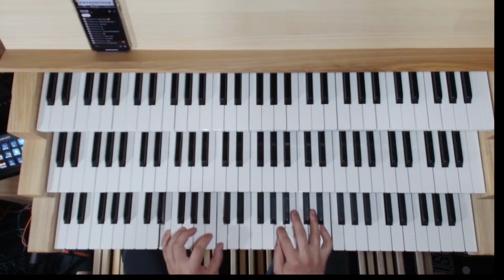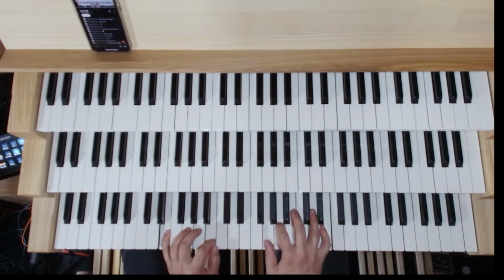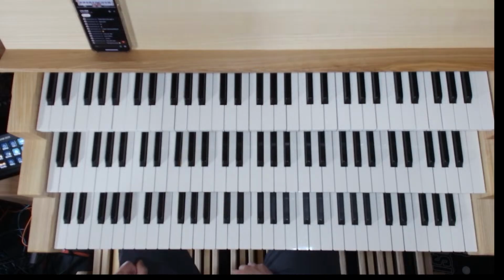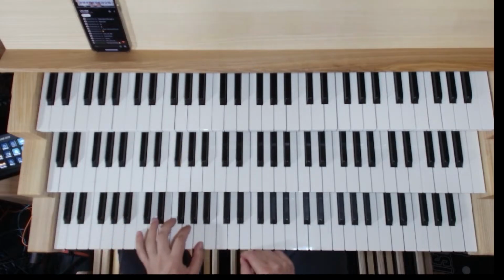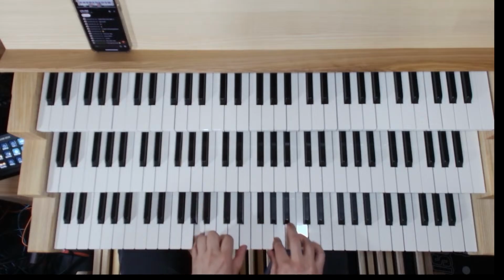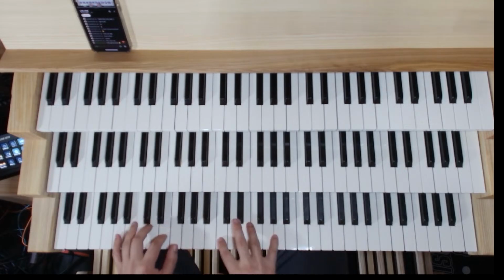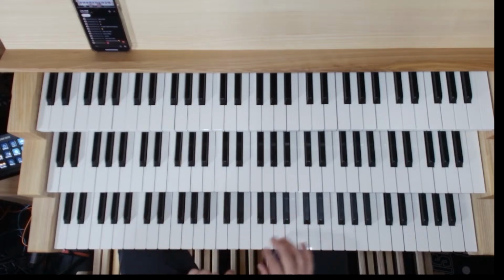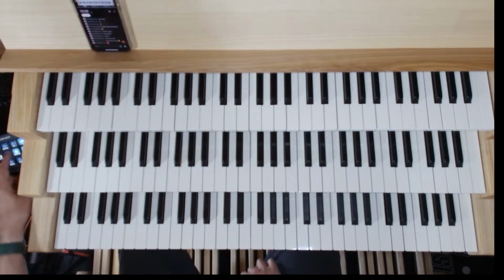You would have plagal extension, subdominant 6/4. Okay, again, do this from starting 6 positions. This, this, and this. All right.